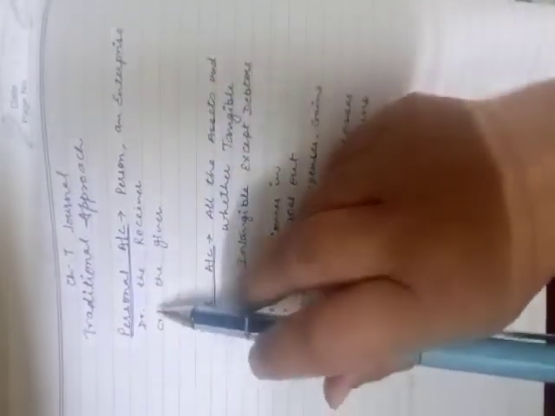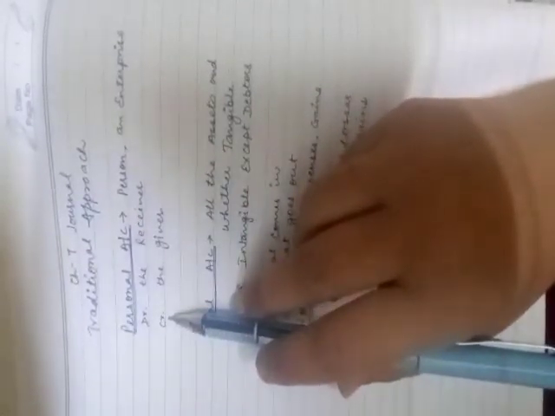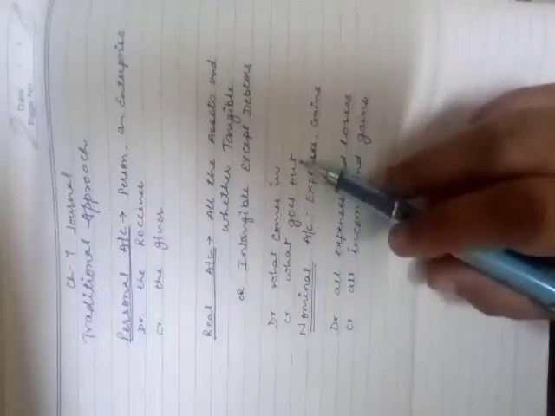Now, the rules. The rule for the personal account says debit the receiver and credit the giver. Here, DR and CR are the short forms of debit and credit. The rule for the real account is debit what comes in and credit what goes out. The rule for the nominal account says debit all expenses and losses and credit all income and gains.